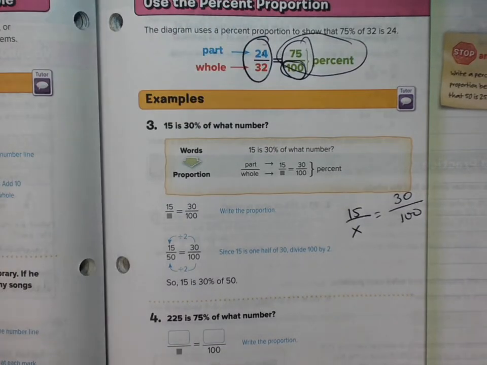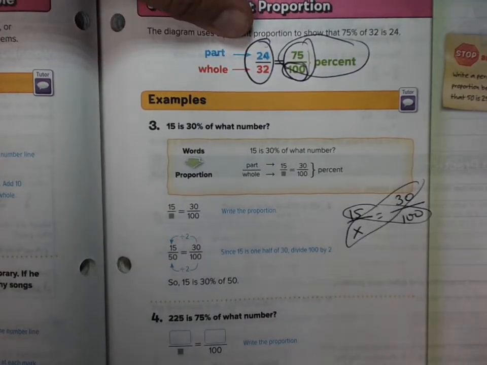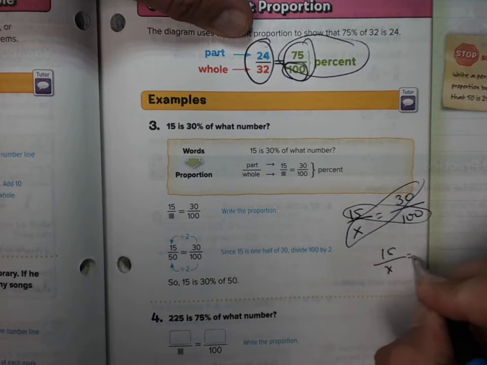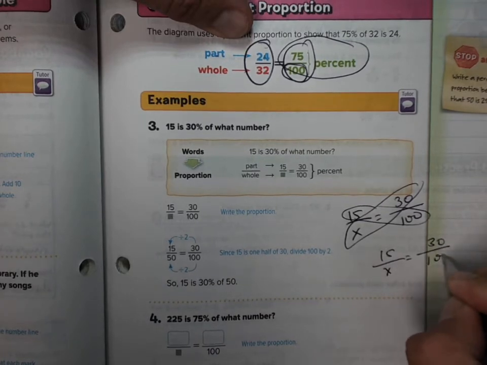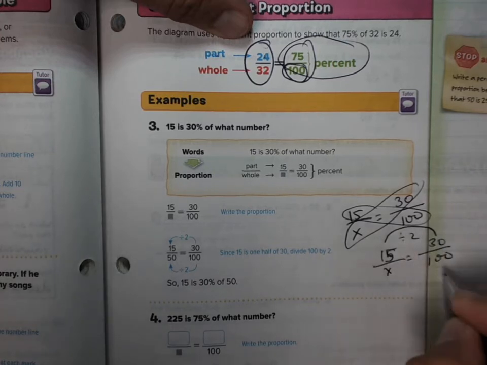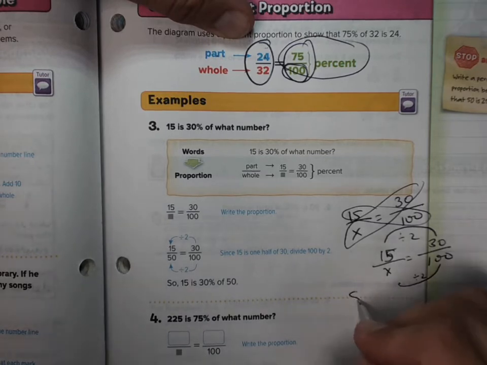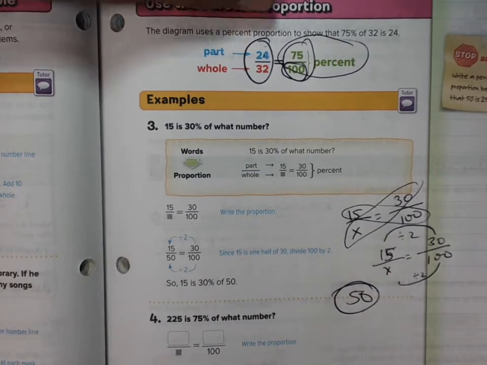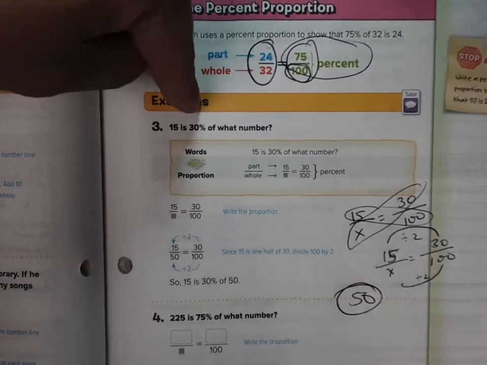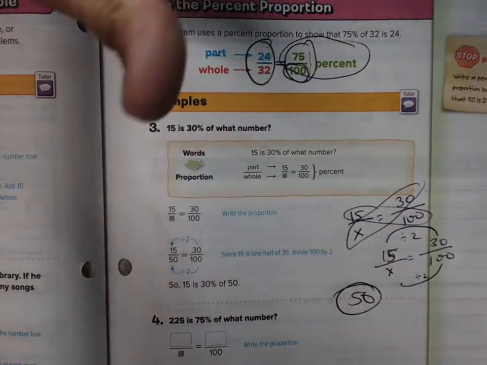Now, to solve this, there are 2 ways of doing it. One way is to cross multiply like this. Or, since these numbers work well together, how do you get from 30 to 15? Well, you divide by 2. You have to do the same thing down here: divide by 2. 100 divided by 2 is 50. So that's your answer. It's not 50% because it's 30% up here. We're not talking about percentages now, we're talking about the whole number, the total.